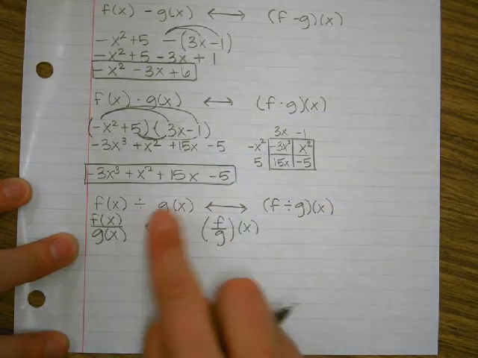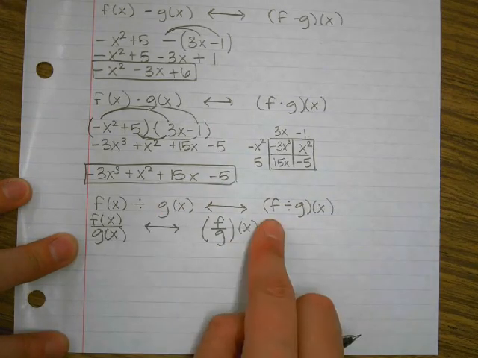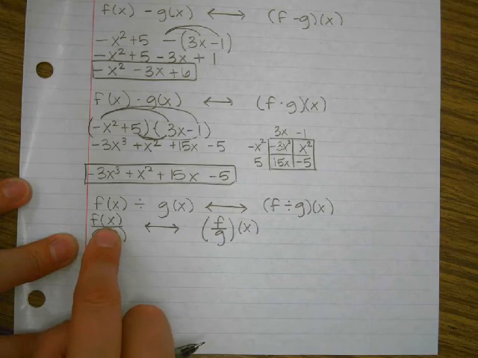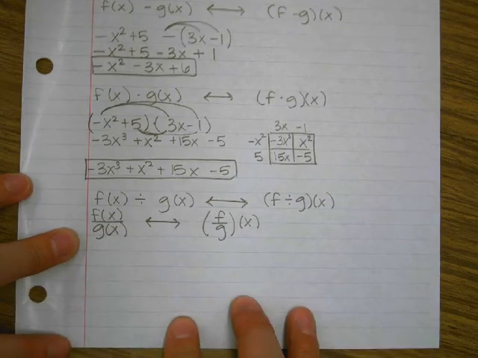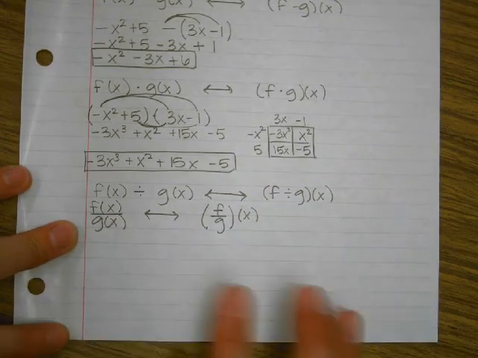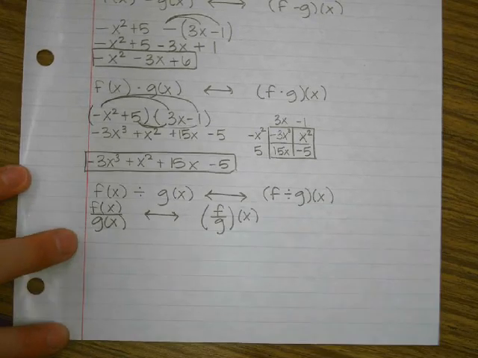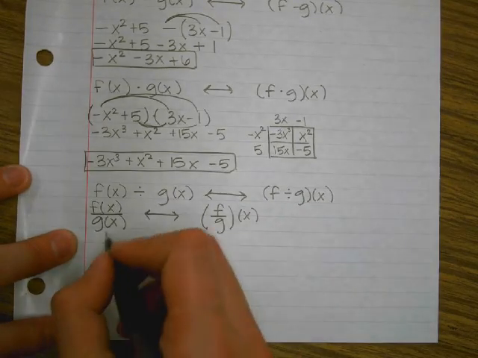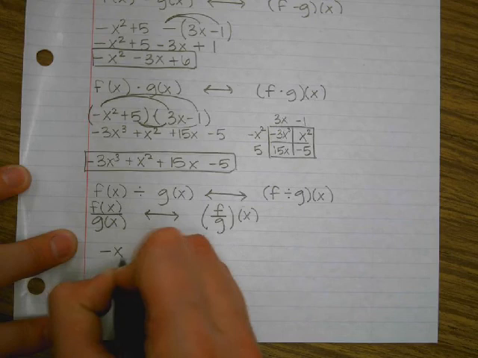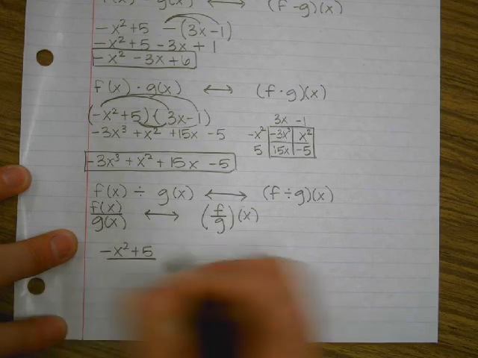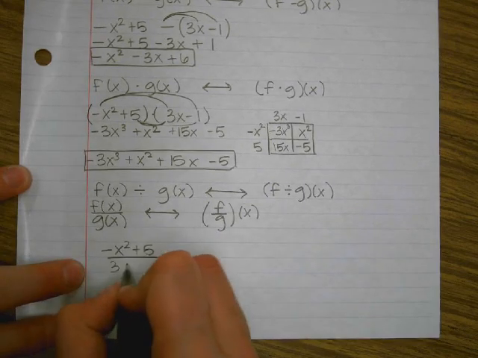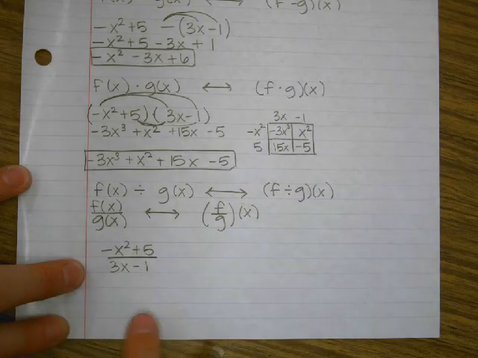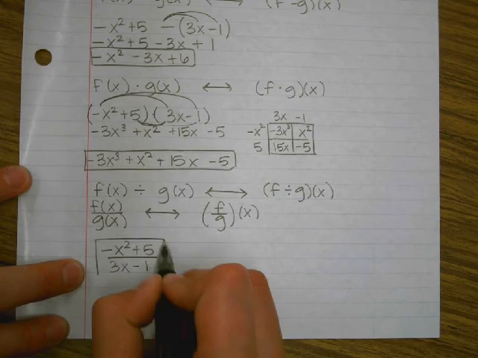Now, regardless of how they give you the problem, our answer should look like this. Whenever we do division problems, I would expect to see that your final answer is written as a fraction. So here, we're going to put f of x on the top, which was the negative x squared plus 5. And then on the bottom, we're going to put the 3x minus 1. And for this unit, these are kind of easy because we're going to call it good there. We're going to say, yep, we're done.